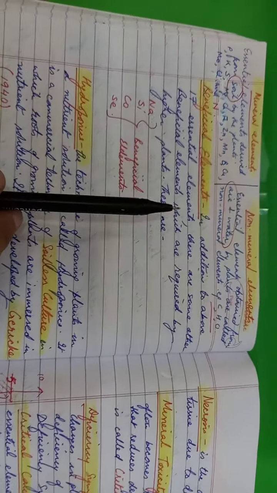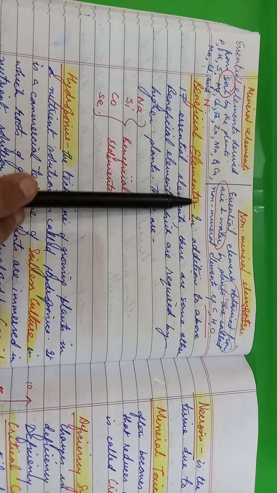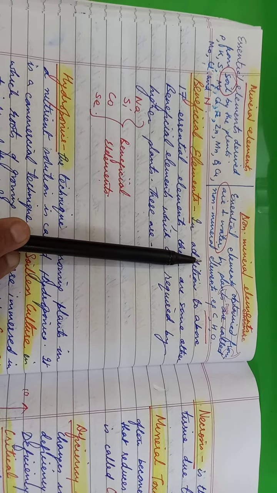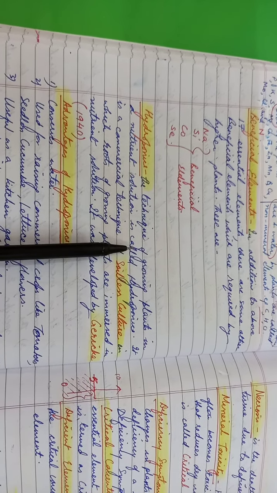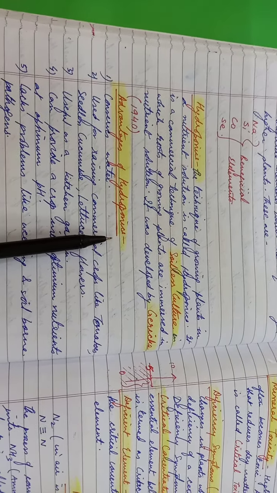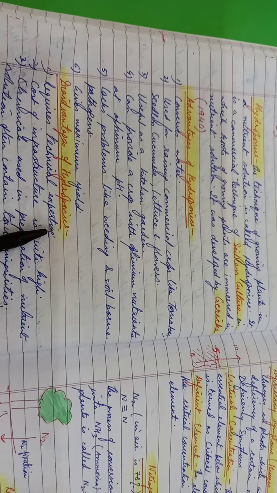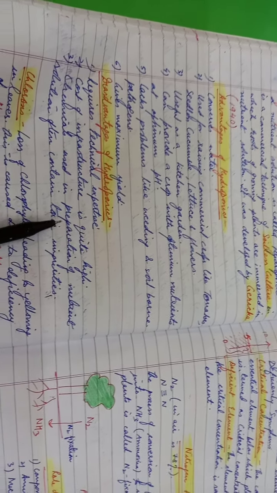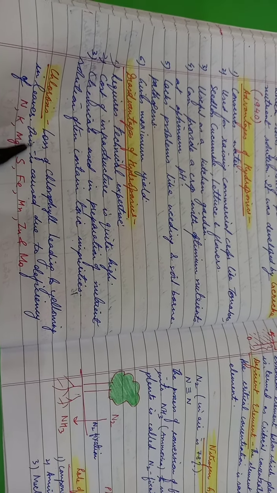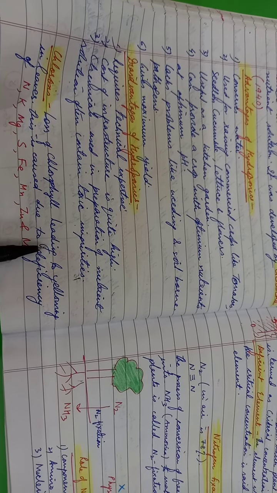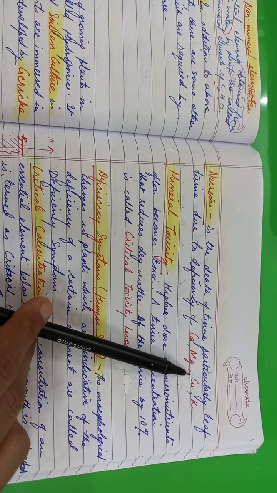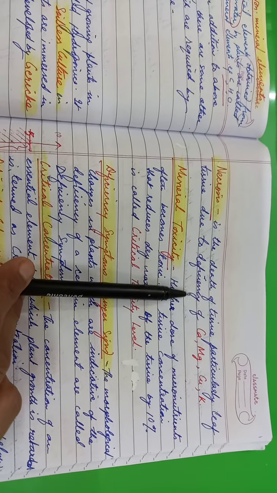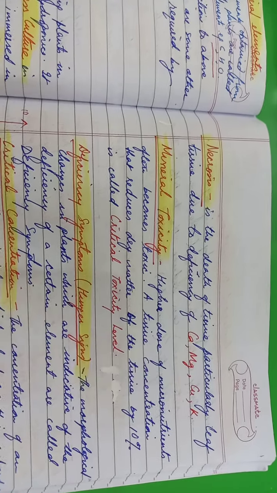In the previous video, I have explained the difference between mineral and non-mineral elements, beneficial elements, hydroponics, advantages of hydroponics, disadvantages of hydroponics, and two technical terms: chlorosis, which means yellowing of leaves by chlorophyll loss, and necrosis, which means the tissue death, especially in the leaves, right? And this happens due to deficiency of these elements.